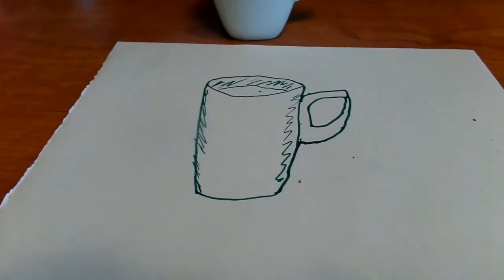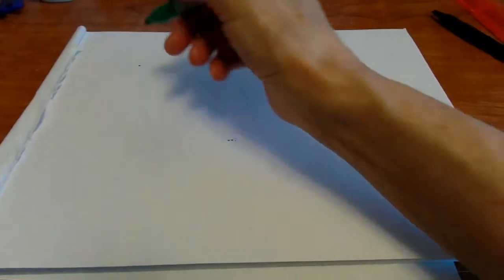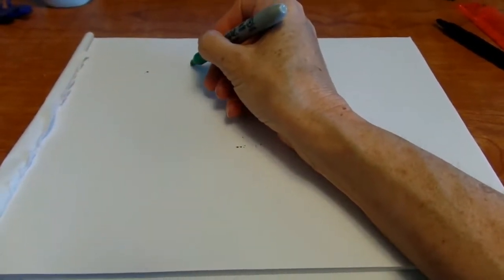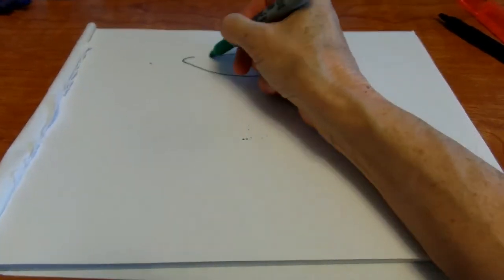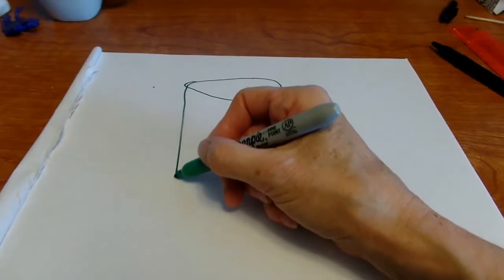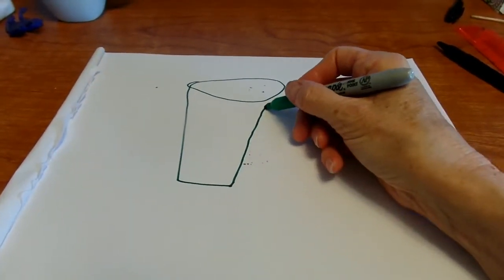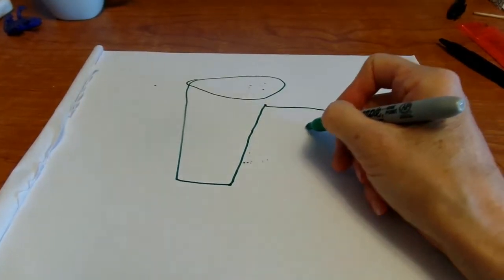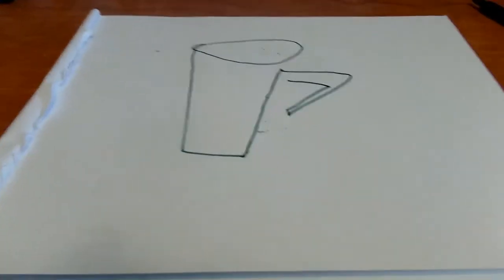We have something fun to try next. Blind contour drawing is done when you're looking at your object but not at your paper. So if I were going to try to draw that mug again and not look at my paper at all, it's good to kind of hide your project so you can't look no matter how much you really want to. It's kind of just fun to see what you come up with.